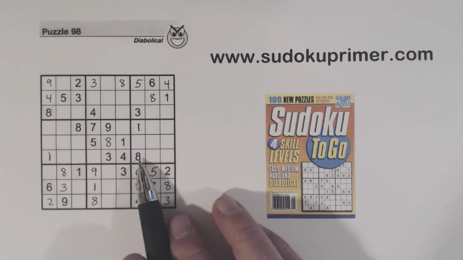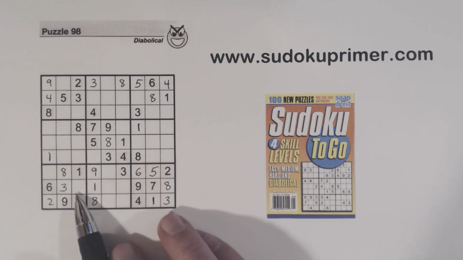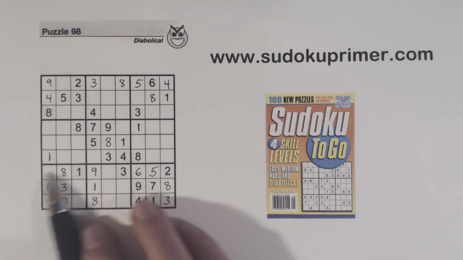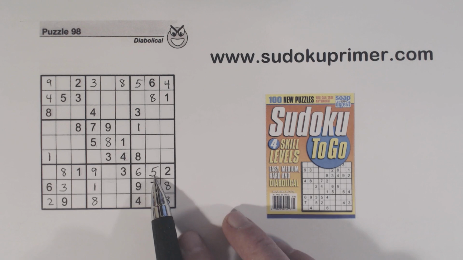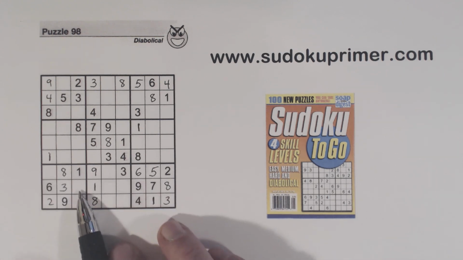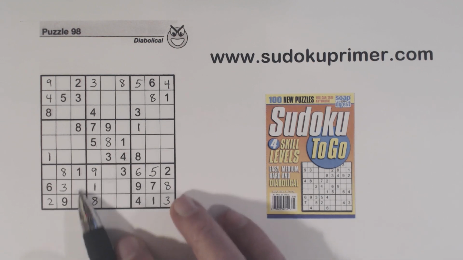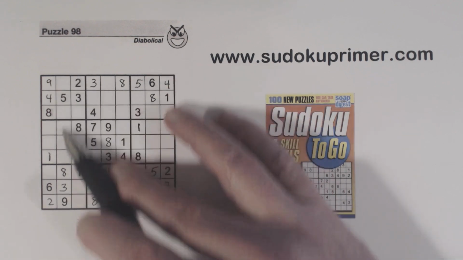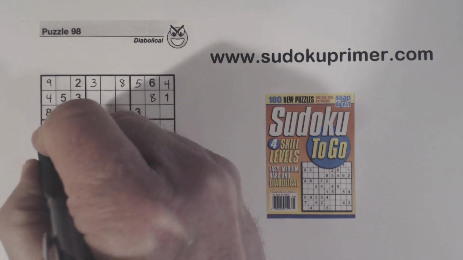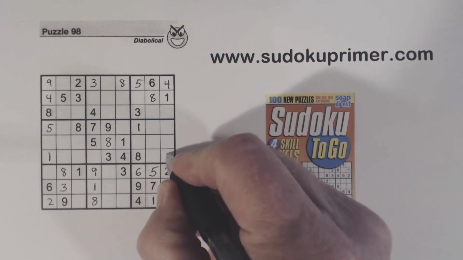Now let's look at this corner pattern again. This 5 right here, there isn't a 5 in this box, box 7. So we know that 5 is constrained to one of these two cells. So we've got 5 here, 5 there. Our ghost 5s. One of these is a 5. And we can fill that in. And we can put a 5 right there.